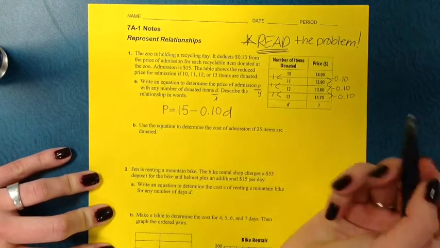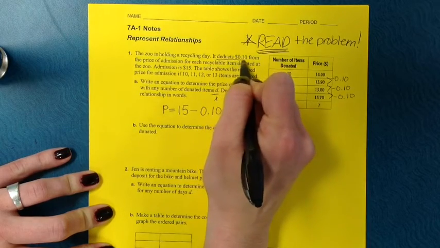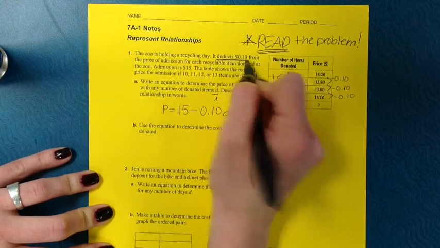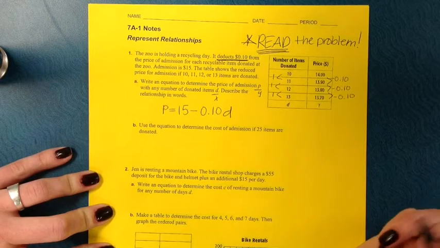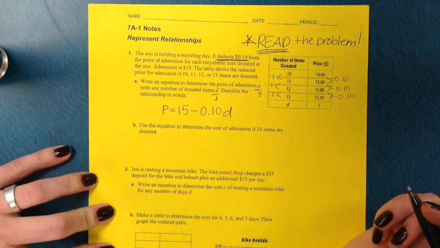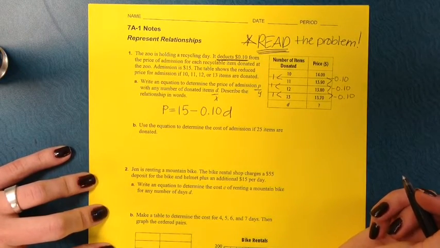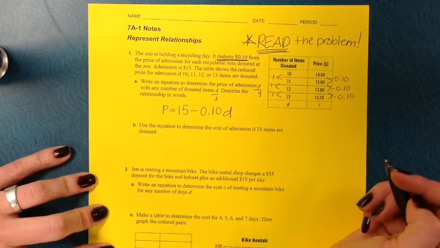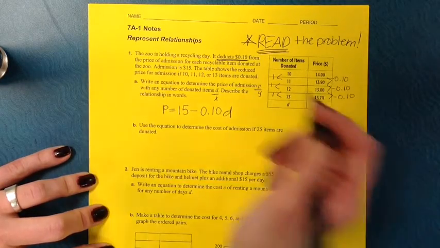So the way to describe the relationship in words is to basically give back the information that was given to us in the problem in the first place. So in this example, the price was originally $15.